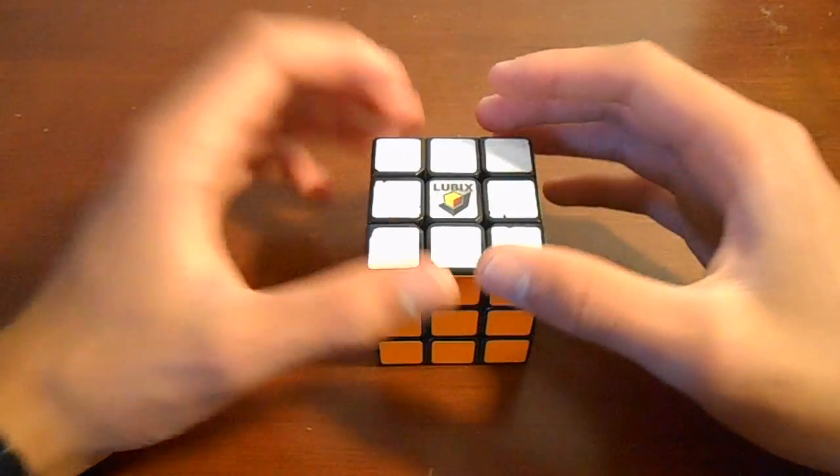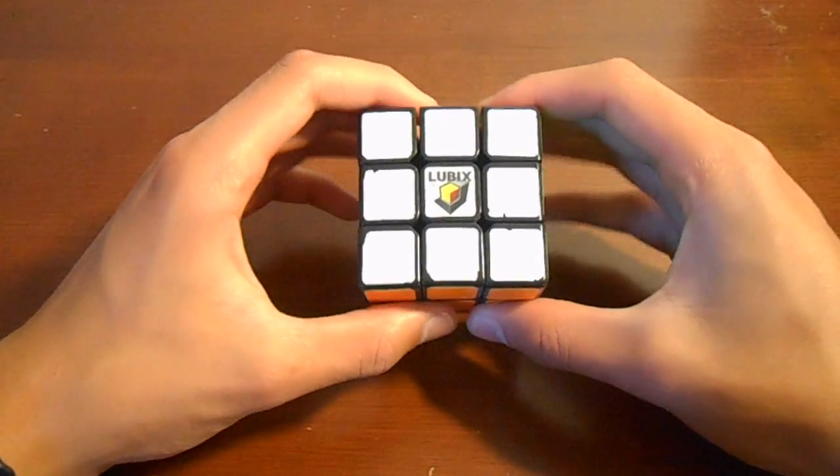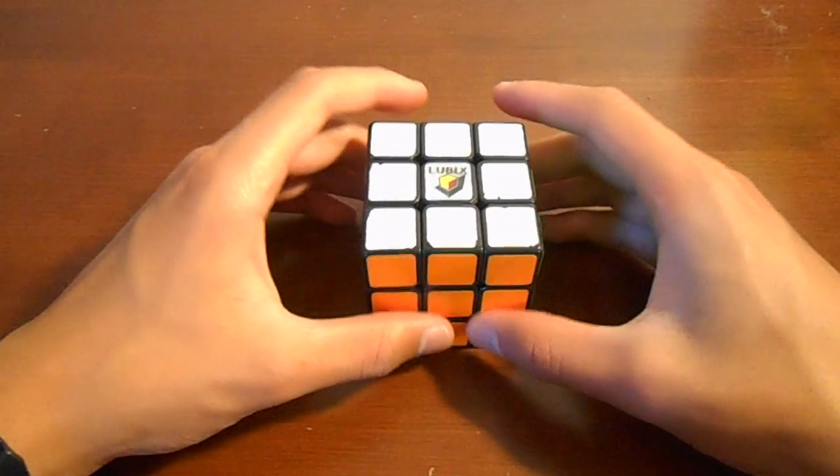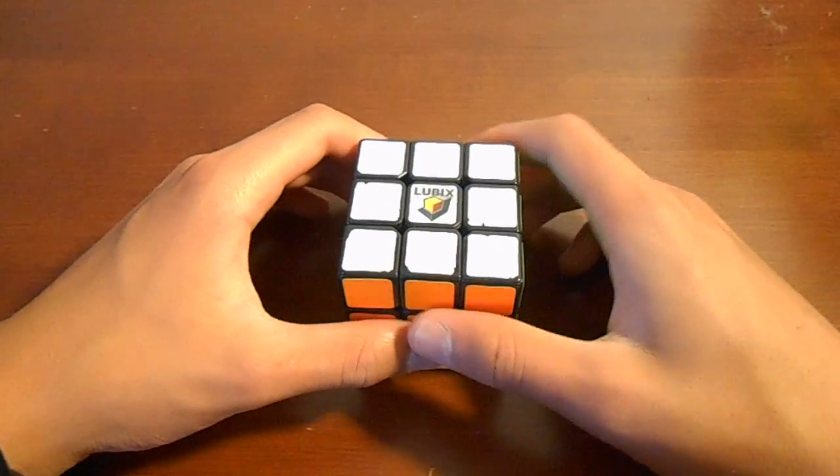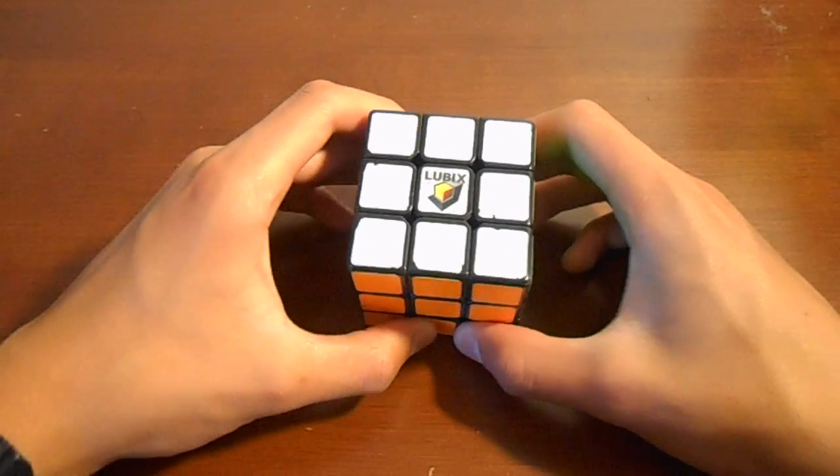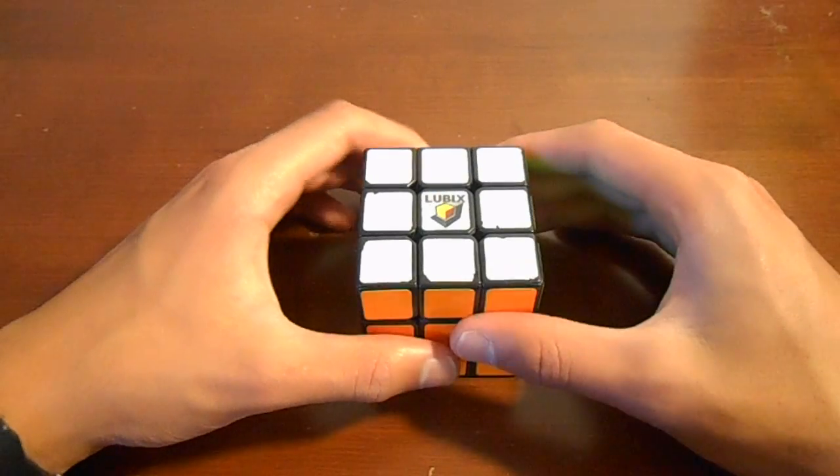So the first thing is, if you're learning a set of algorithms, like you're learning PLL or something, I'd say maximum of 2 a day, no more, especially for PLL since they're longer.